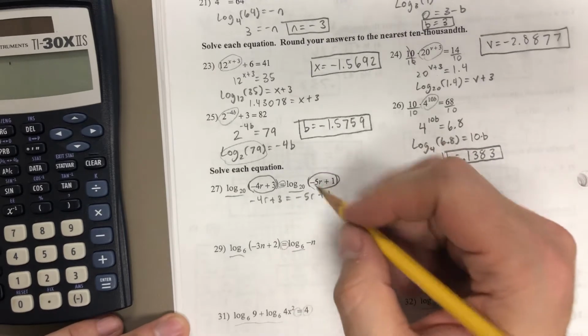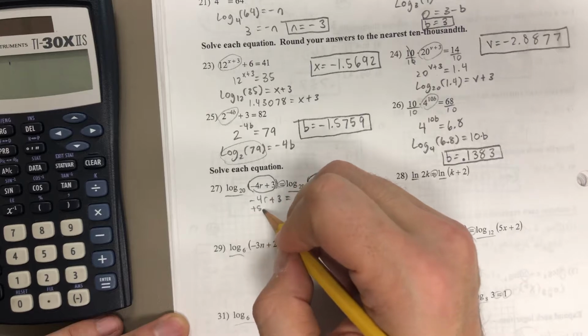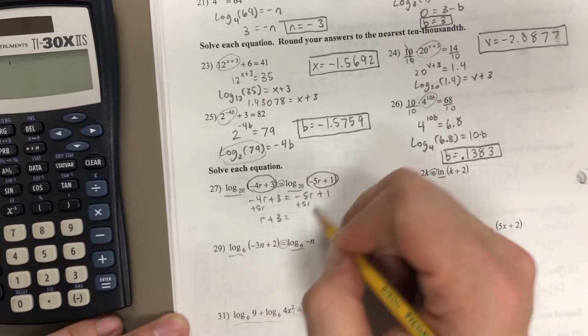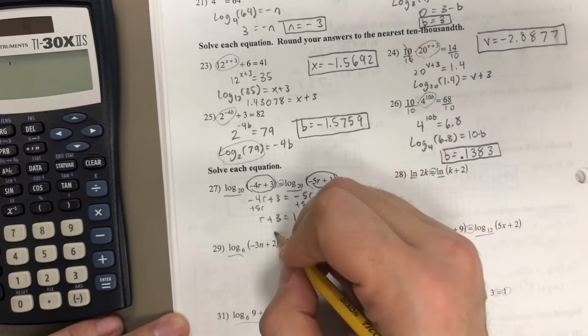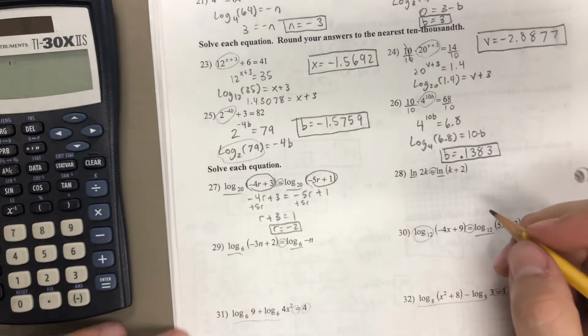To solve this out, I'm going to get rid of this minus 5r, so I'm going to add 5r to both sides. So 5r minus 4r is 1r. So r plus 3 is equal to 1. And then subtract 3 from both sides. r is equal to negative 2. So there's one of our solutions.